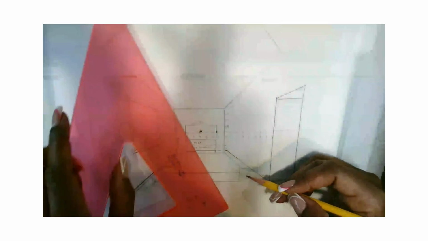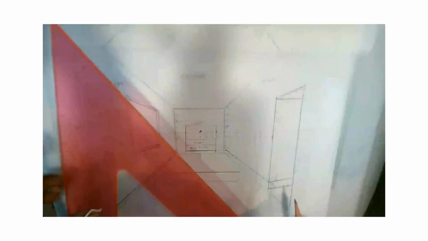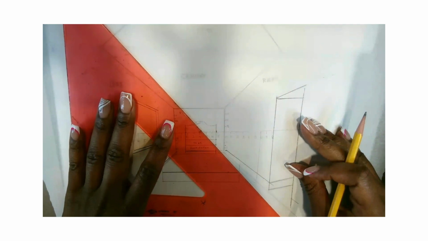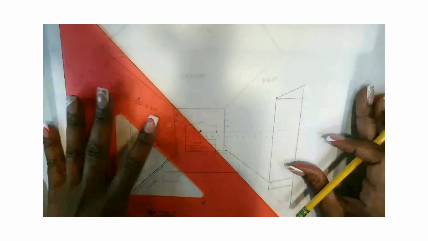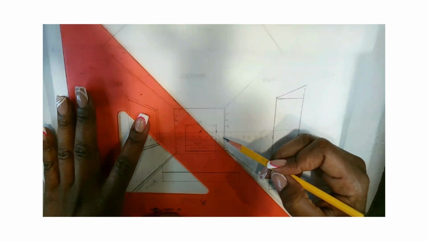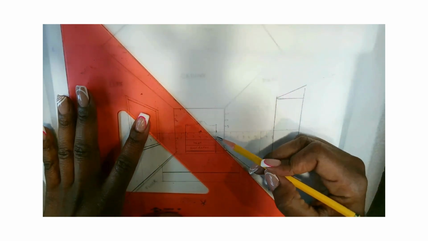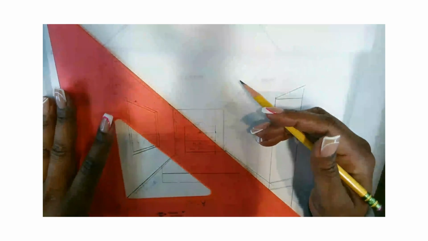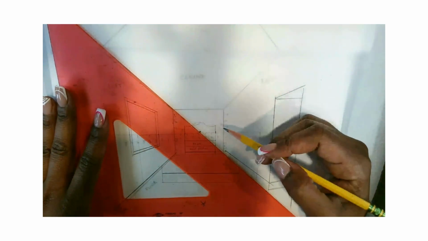At this time, I can take my triangle and begin to line my items up. Knowing how far my mattress comes out, I'm going to go from the end point of my mattress, or actually let's do the footboard first.